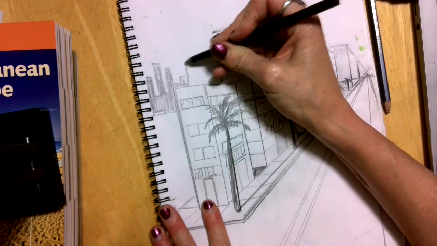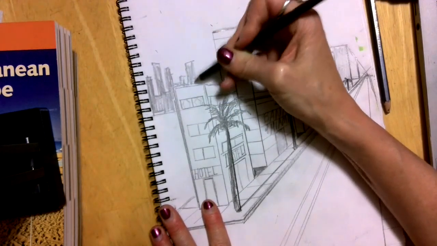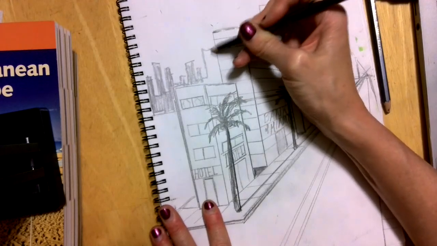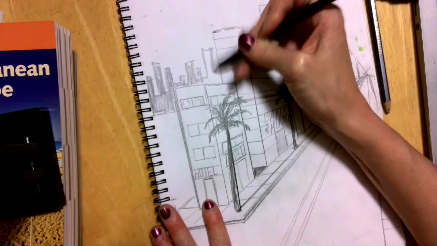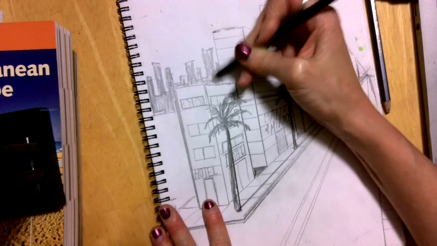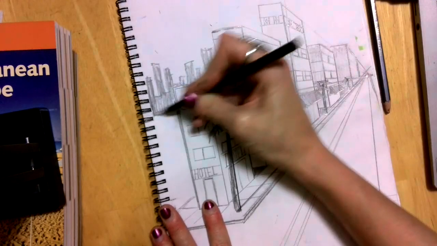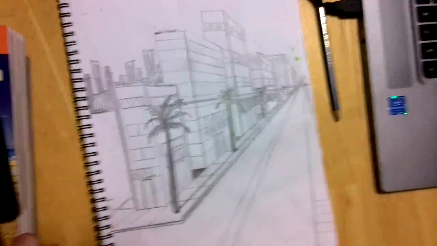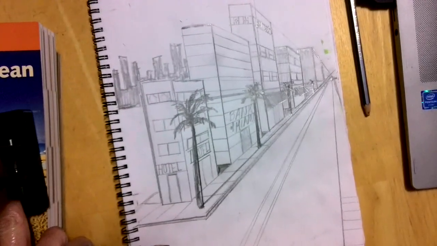If something's back on the skyline, it's just like you're looking straight at it, but it might be a little bit paler and hazier. And then you can go back and add some more details, but that's the gist of the idea.